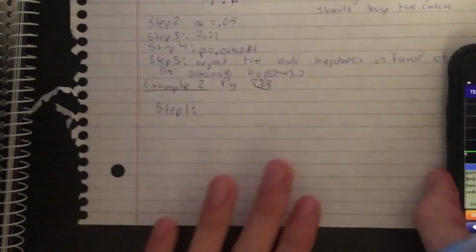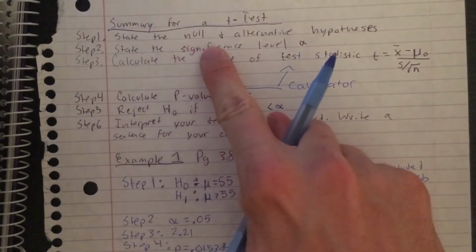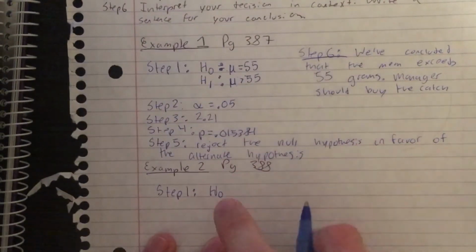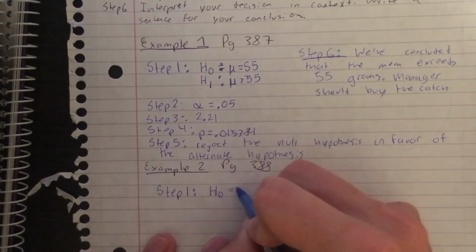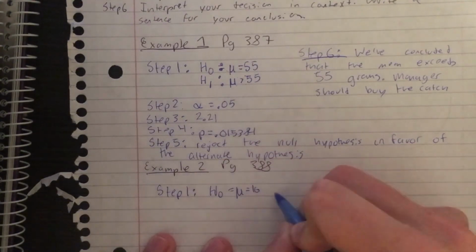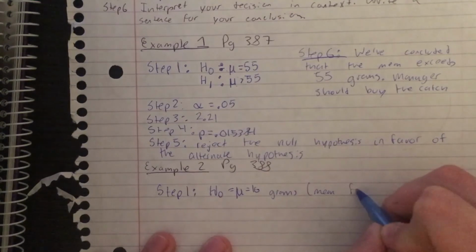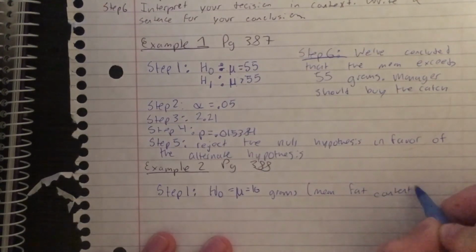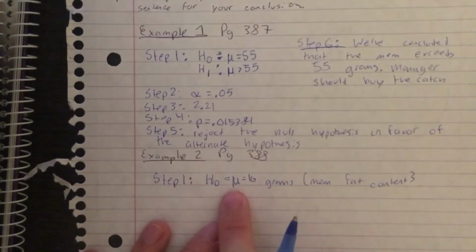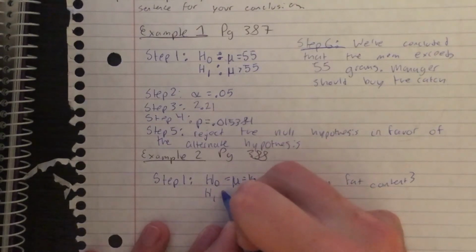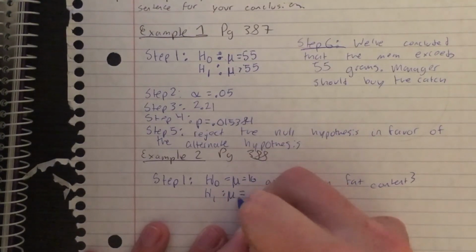So for step 1 here, we've got to first write our null and our alternate hypothesis. Now here they gave us the null hypothesis. They said that the null is that the mean is 16 grams. And that's just the mean fat content. You can write that with words or you can write that with symbols. It does not matter. And the alternate hypothesis here, they want us to do a two-tailed t-test. So that means that the mean here is not equal to 16.